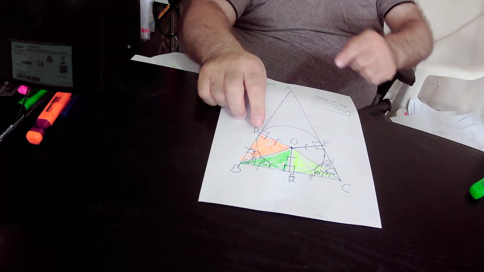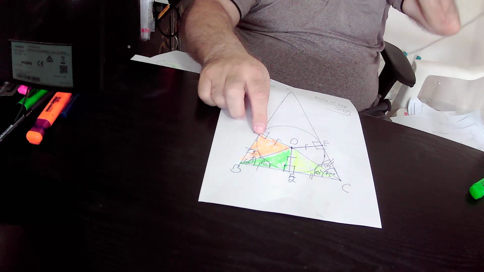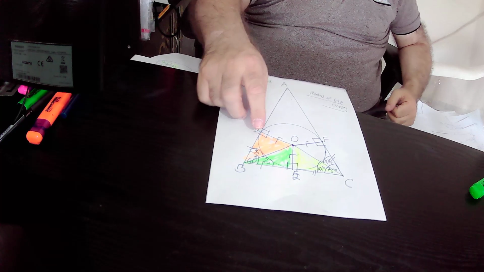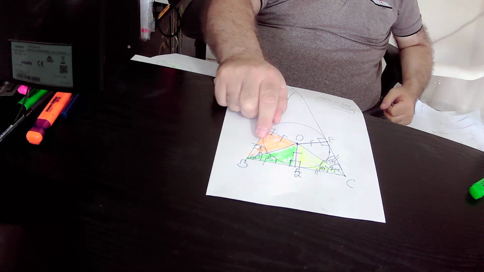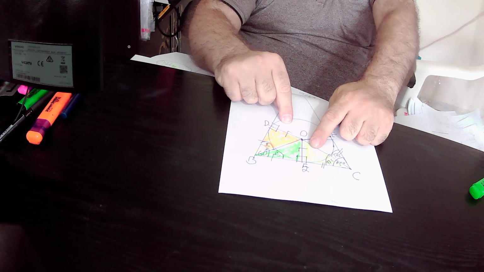Here, the orange triangle is congruent to the green triangle according to the side rule. Why? We have a common side, OB, which is equal to itself. Those two sides are both radii of the circle, therefore they are equal to each other.